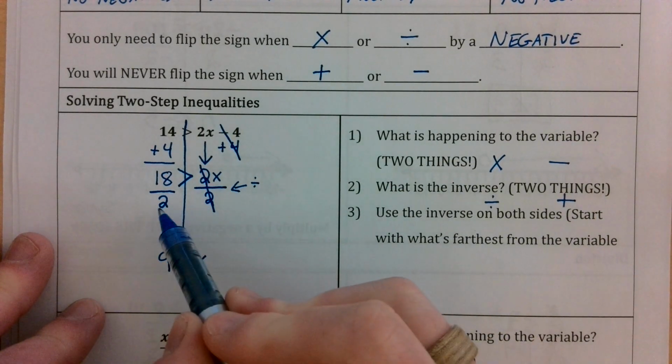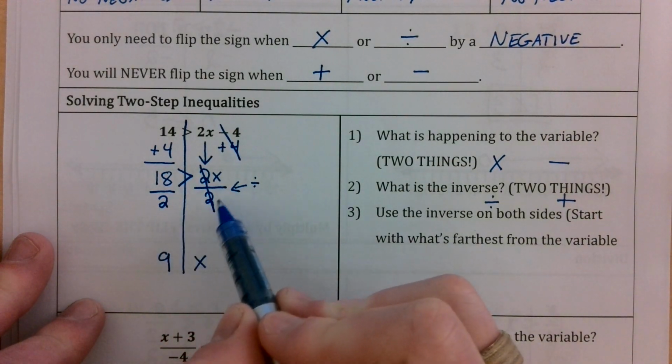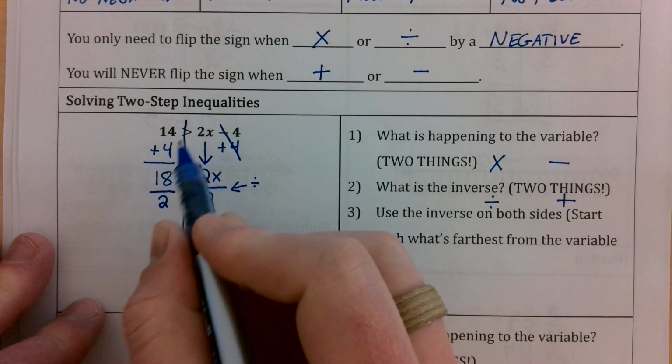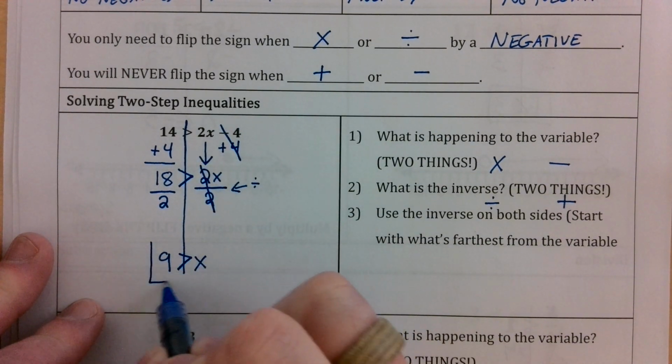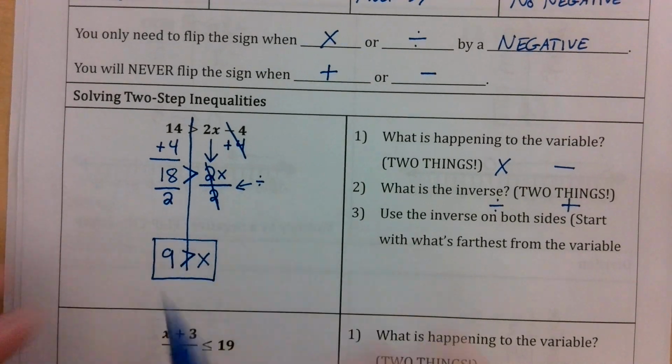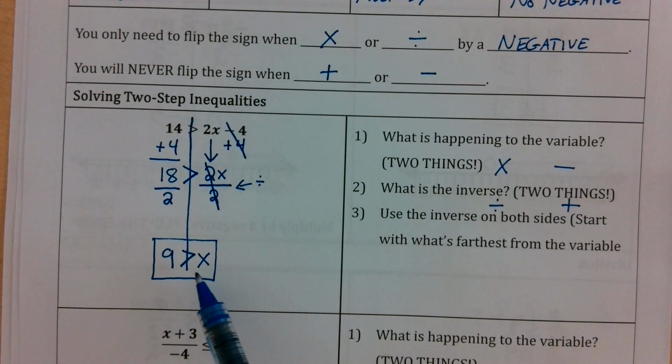Now, did we multiply or divide by a negative? No, 2 was positive, so our inequality symbol stays the same. It's going to keep eating the left side. So 9 is greater than x. x could be anything that's smaller than 9, because 9 has to be bigger than it every time.